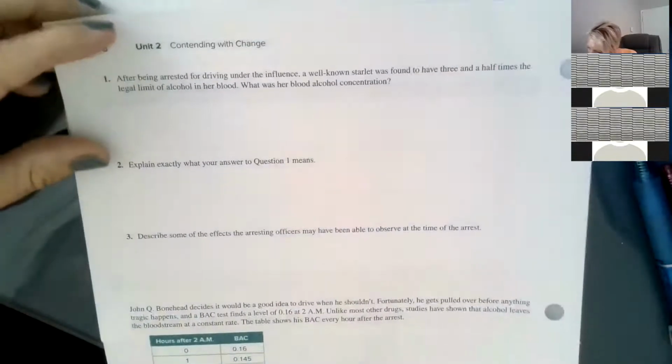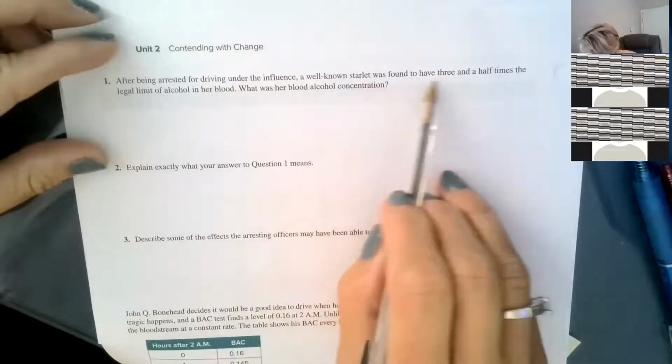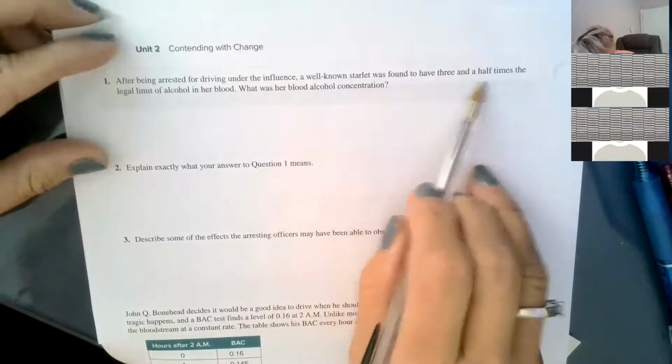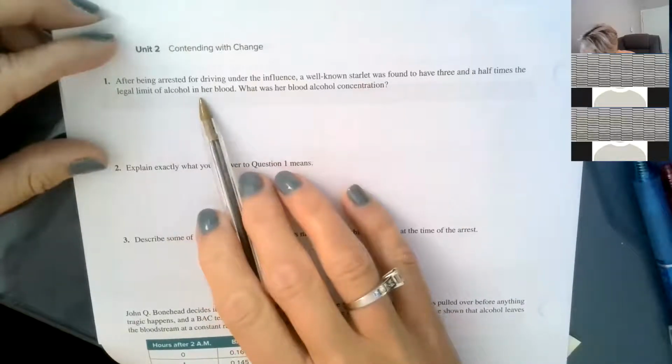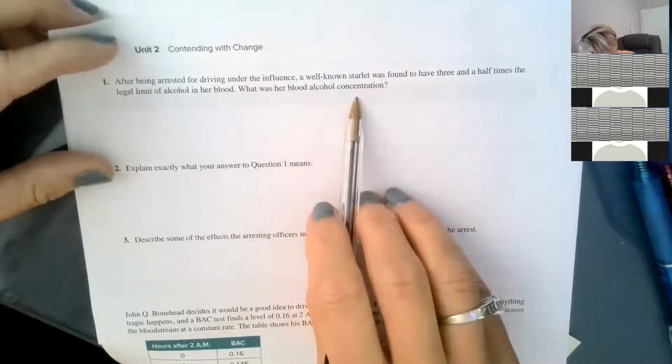Okay, so let's move on to one. It says, after being arrested for driving under the influence, a well-known starlet was found to have 3.5 times the legal limit of alcohol in her blood. What was her blood alcohol concentration?